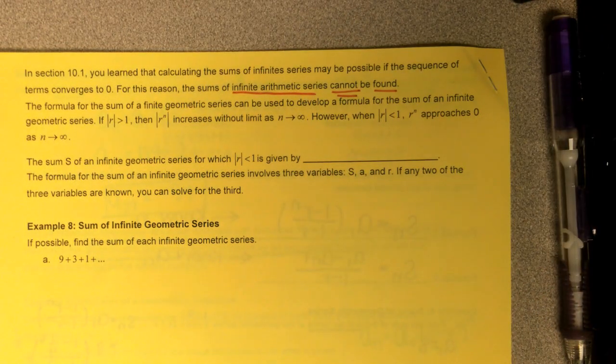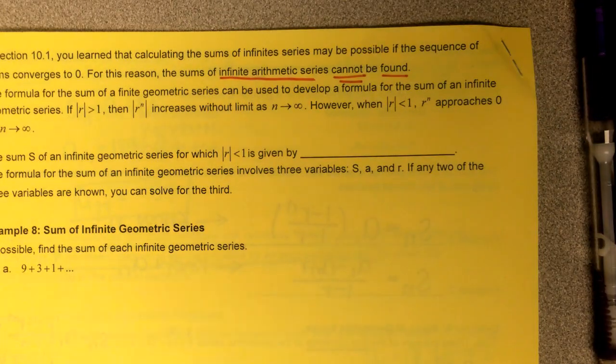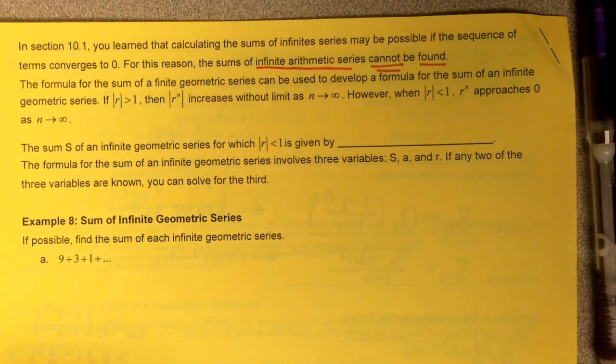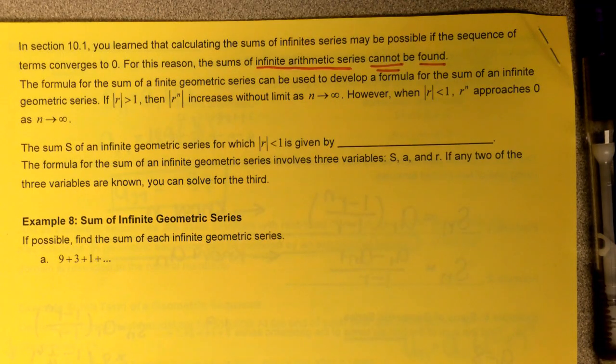Why? Because if it's arithmetic, what is it doing? It's adding forever and ever and ever, or subtracting forever and ever. What are arithmetic sequences always going to go to? Infinity or? So they're always going to diverge to infinity or negative infinity. You are never going to have a sum for an arithmetic sequence. However, the formula for the sum of a finite geometric series can be used to develop a formula for the sum of an infinite geometric series.